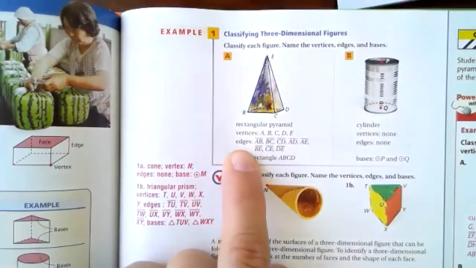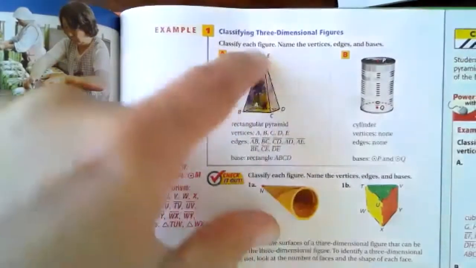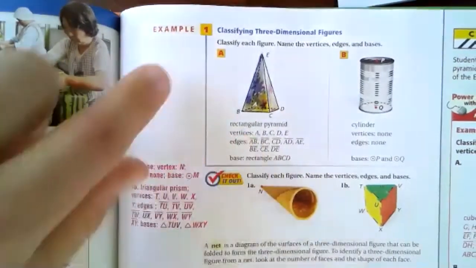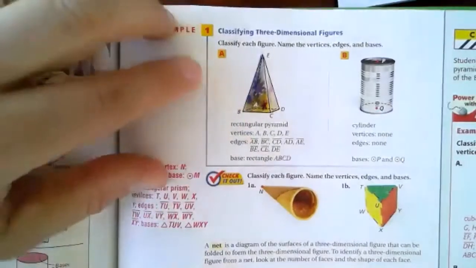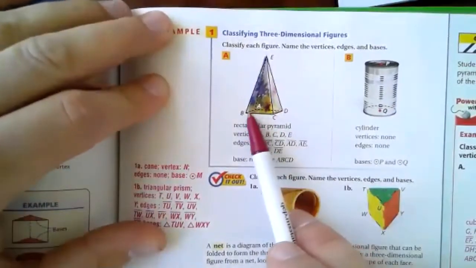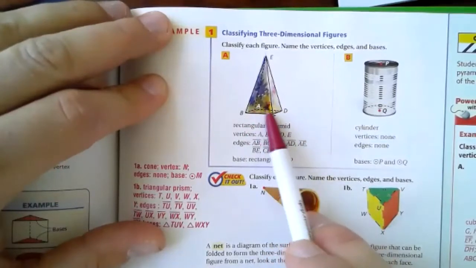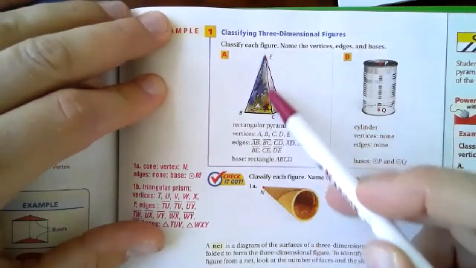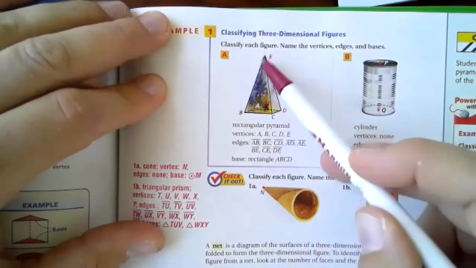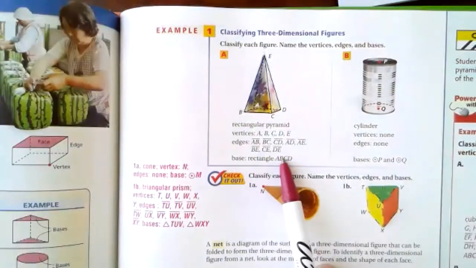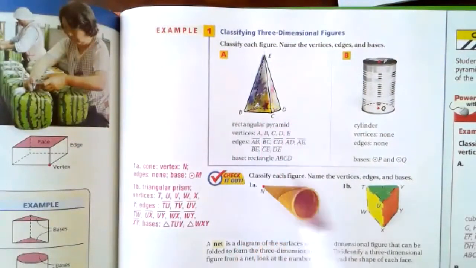If you'll notice right here, edges are the long lines connecting the vertices. Let's get our pen down here. So we've got AB, BC, CD, AD. And then we also have CE, DE, AE, and BE. Those are the edges. Now the base is a rectangle ABCD, just like that.